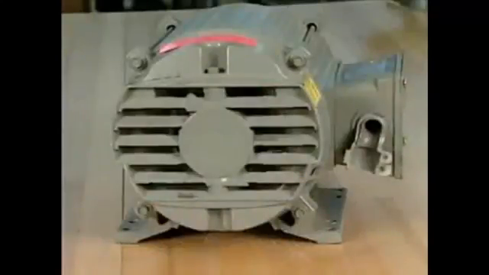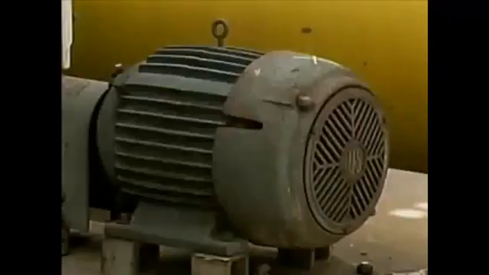Smaller motors may be cooled by simply letting heat escape from the motor frame. Other designs are also used to remove heat. For example, this motor has a set of fins.